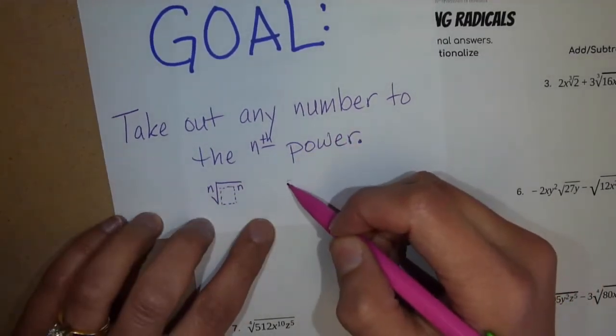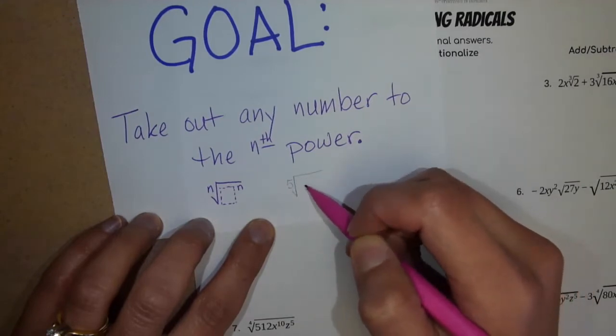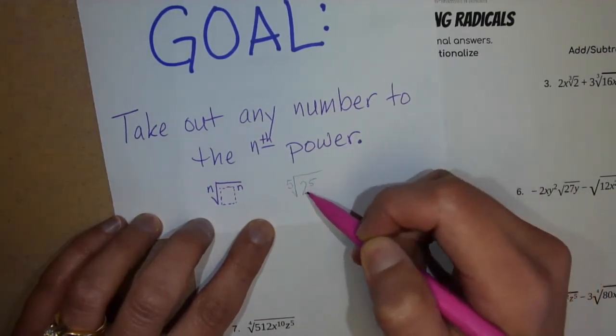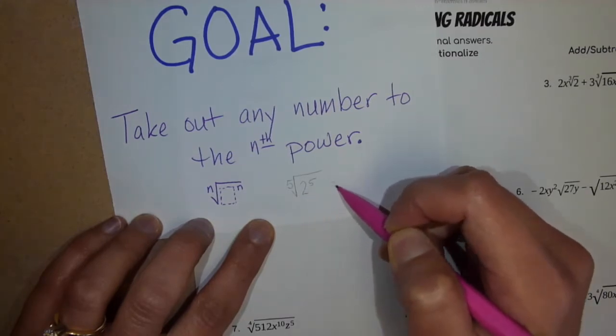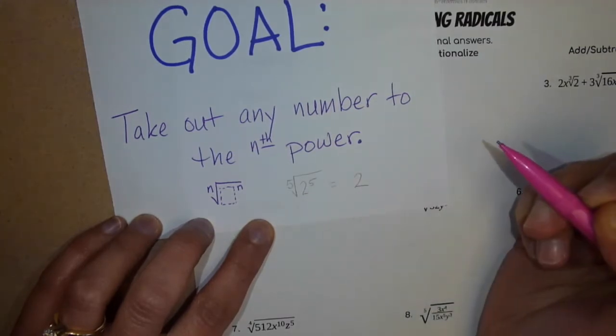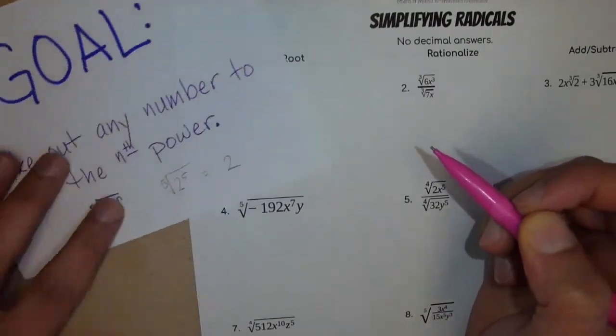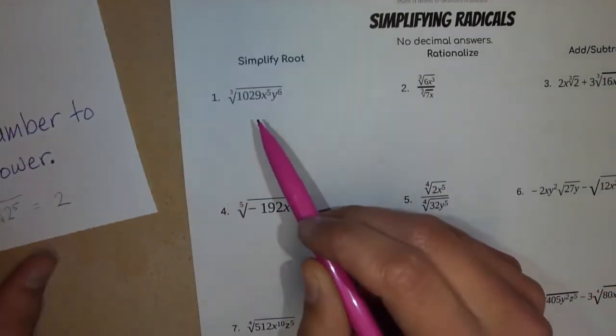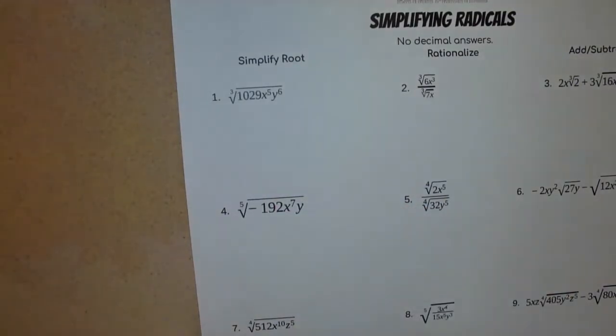So let's say I have the fifth root of 2 to the fifth. Since 2 is to the fifth power, 2 can come out of this radical. That's what we're looking for, to see if we have any numbers raised to that exponent that's maybe hidden in this number here. So here we have the cubed root of 1029, x to the fifth, y to the sixth.